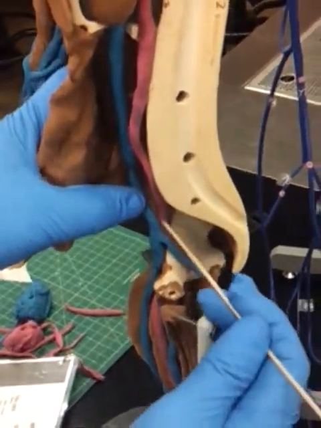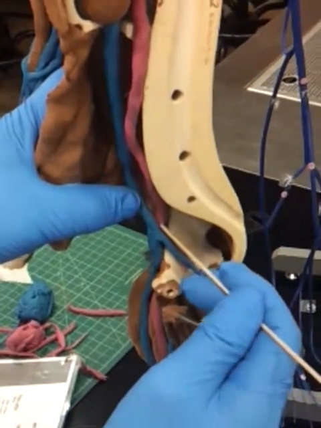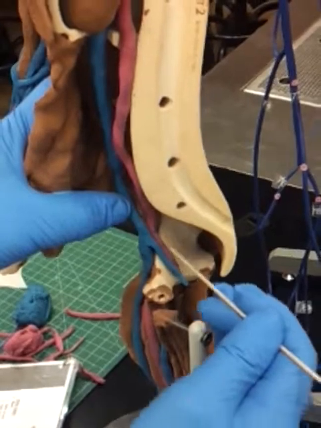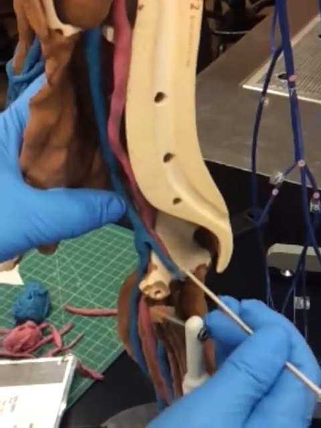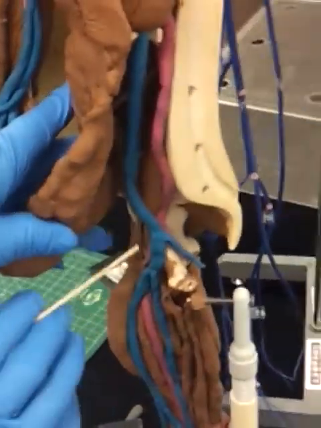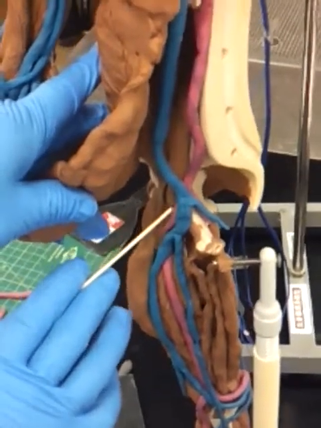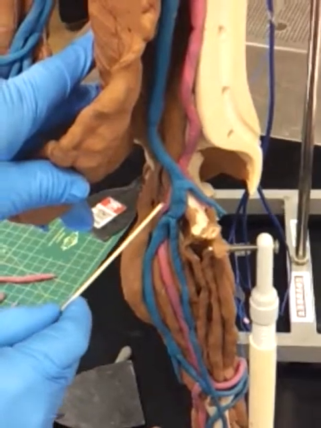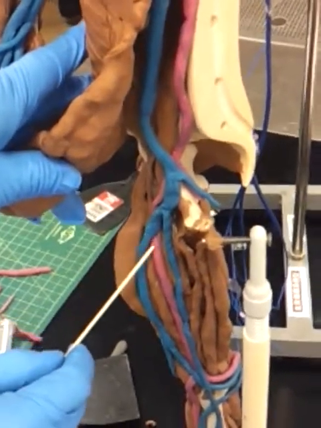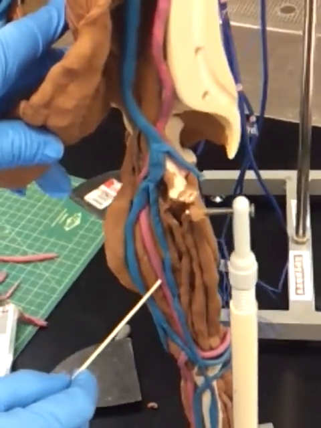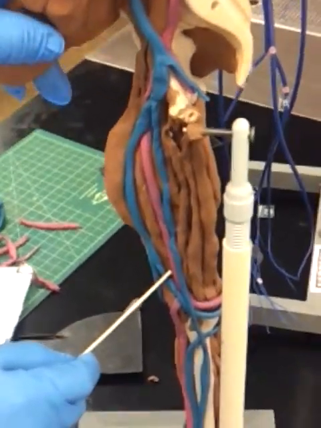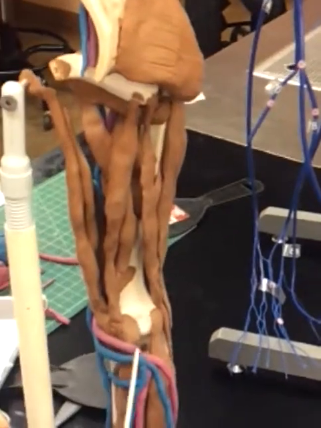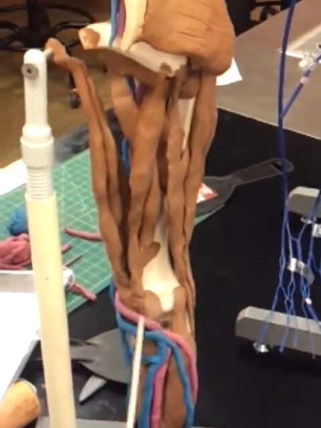Then the right common iliac divides into two branches. One goes to the internal portion, which is considered the internal iliac artery, and the other one runs in the external portion, which is the external iliac artery. If we follow the external iliac artery, it becomes the femoral artery, which runs down and then goes to the posterior and forms the popliteal, which is this.